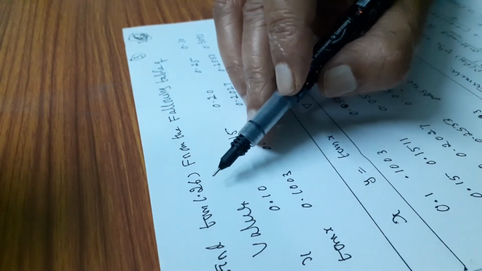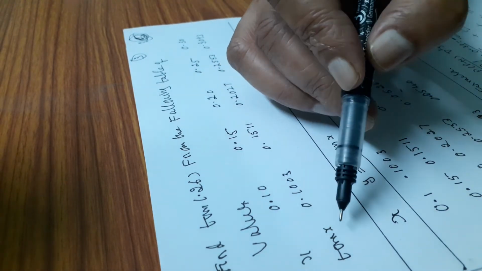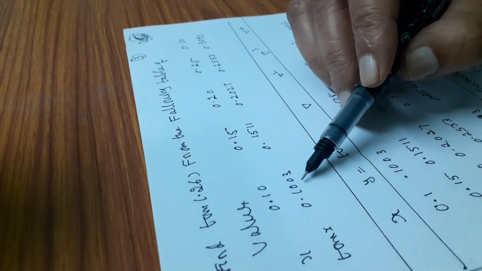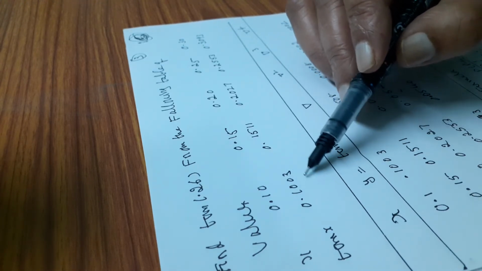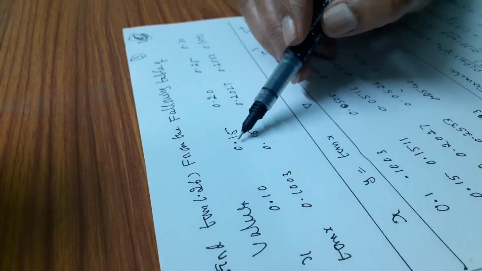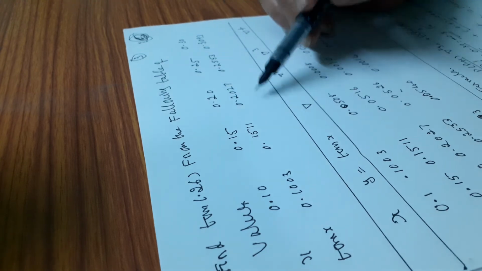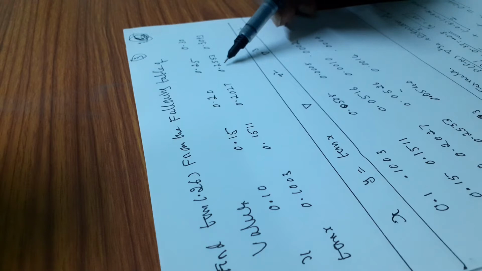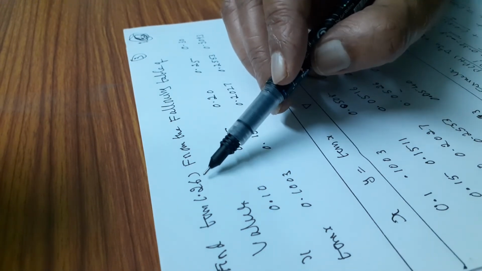Find tan 0.26 from the following table of values. He has given x and tan x. So x is 0.1, tan x is 0.1003. I think he has taken these values of tan x keeping the calculator in radians. X equal to 0.15, tan x is 0.1511, x is 0.2, tan x is 0.2027, x is 0.25, tan x is 0.2553, x is 0.3, tan x is 0.3093.